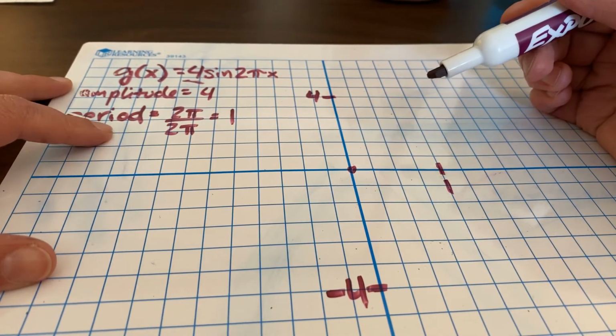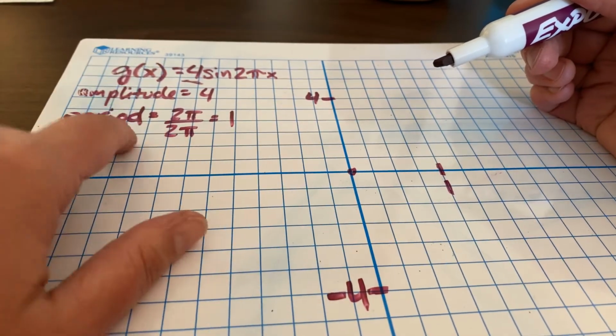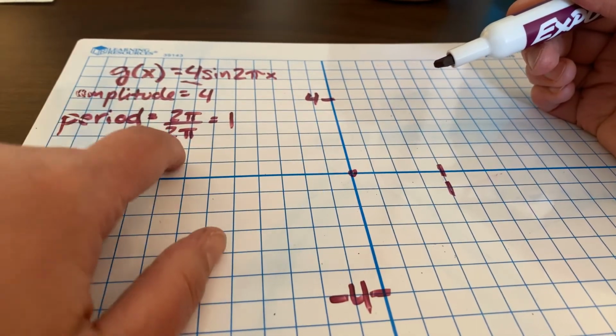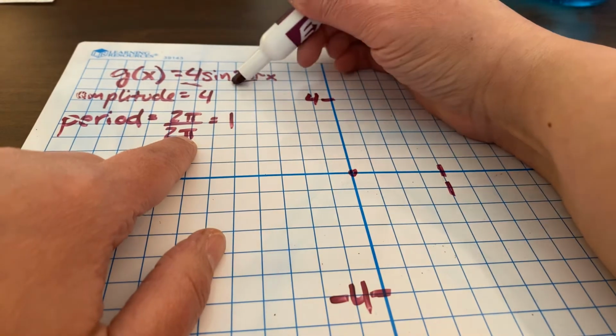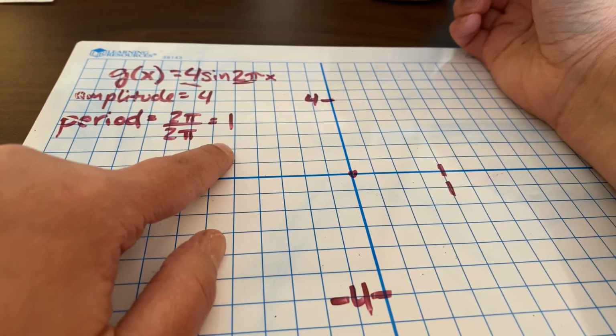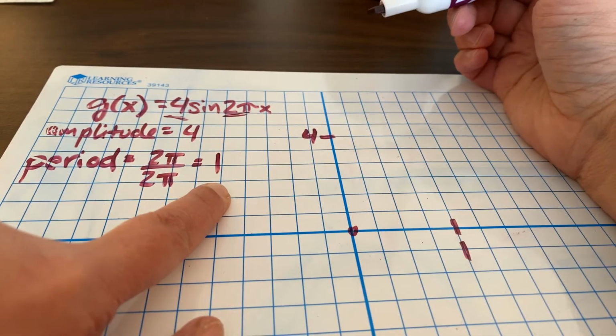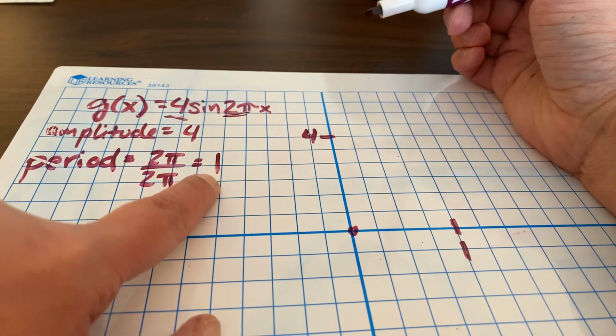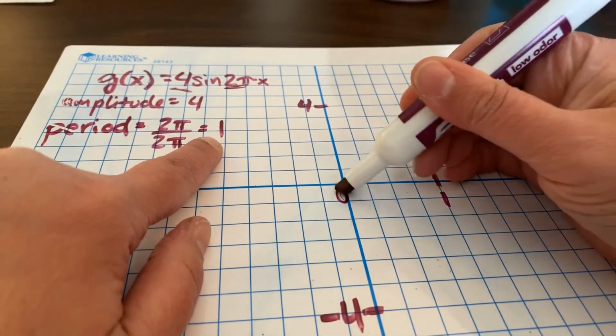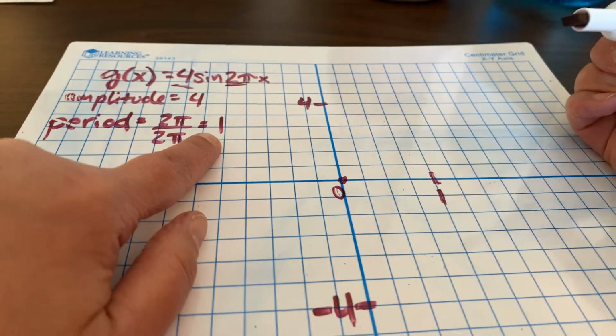because the period of this function, to find the period of the function, we take 2 pi and divide it by the number in front of the x, which in this case is 2 pi. And so the period is 1, right? So there needs to be one full cycle between 0 and 1.